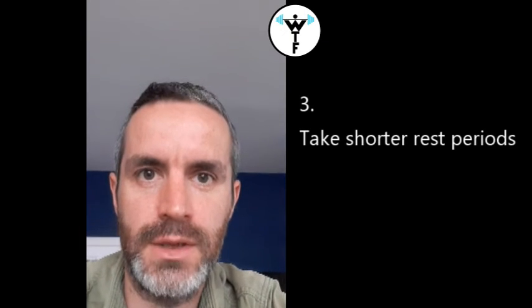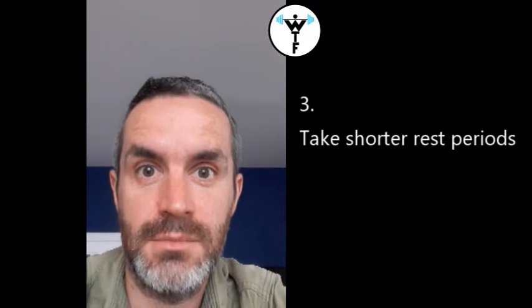Rest periods, really important way to control the intensity and then maybe increase the intensity. So if you're working with a weight and you feel like you can do it at 3 sets of 10, for example, and you usually rest 60 seconds to 90 seconds, shorten your rest period down. That'll increase the intensity of the movement. So lift more weight, do more reps, shorten the rest periods down, manipulate your rest.